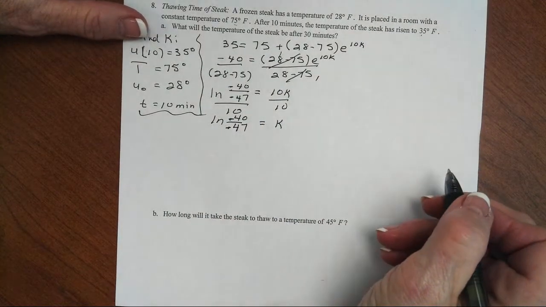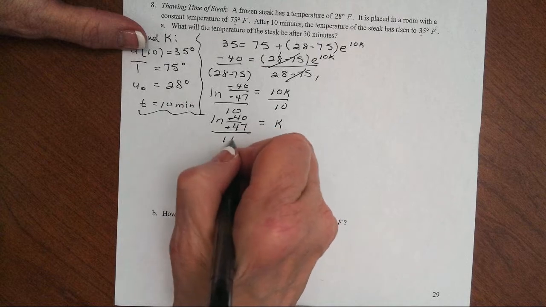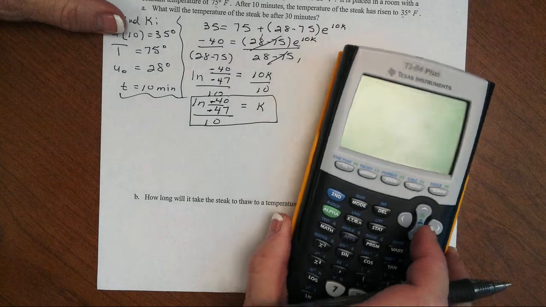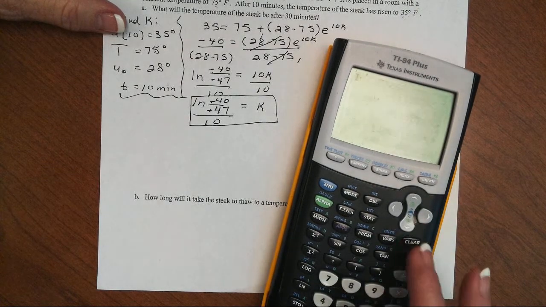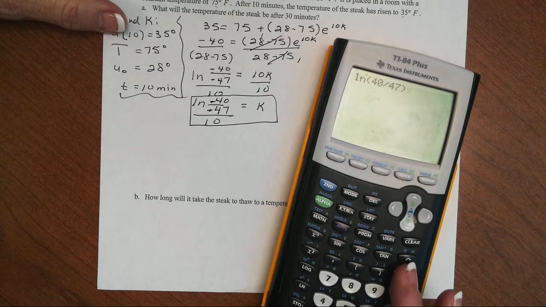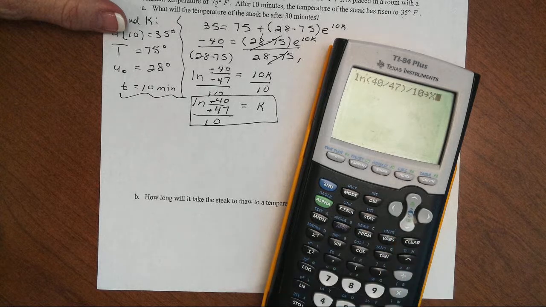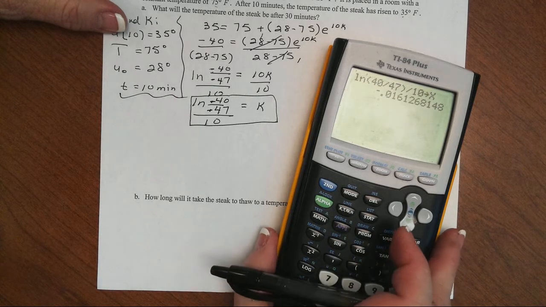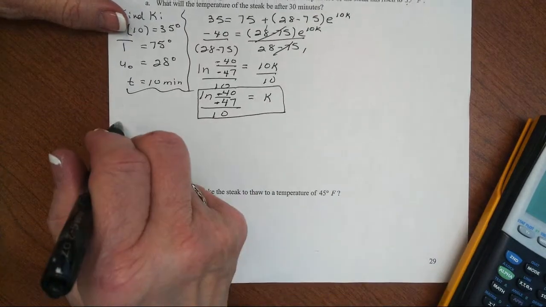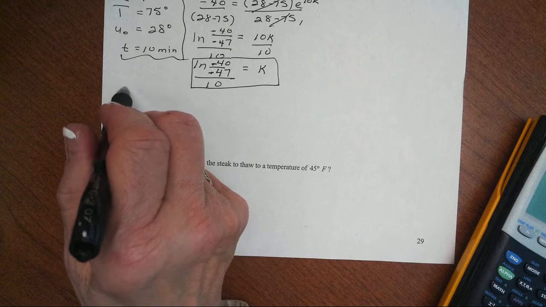You don't need both those negatives. You can just put positive, and all of that's divided by 10. Okay, we're going to store that in the calculator. So we get the ln of 40 divided by 47, and then we're dividing that whole thing by 10. We're going to store that as x. Okay. And now we want to know after 30 minutes what the temperature will be.